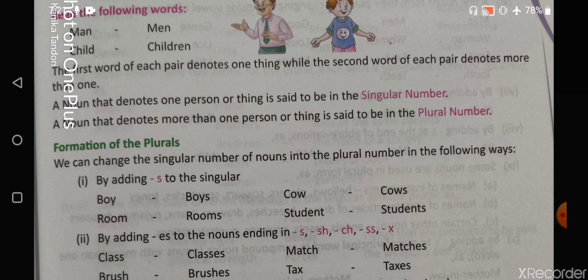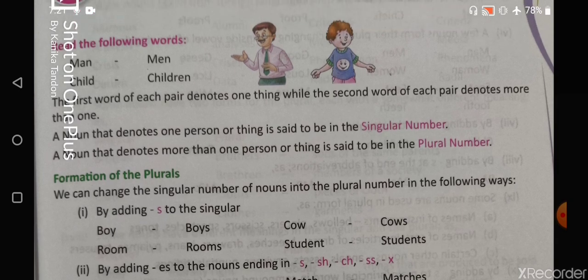A singular noun is the noun which denotes only one thing, and a plural noun denotes that more than one thing is present. For example, if I have only one book, I'll say I have one book. And if I have 2 books or 3 books or 4 books, I will say I have 4 books. In this way we can change a singular noun into a plural noun, or a plural noun into a singular noun.